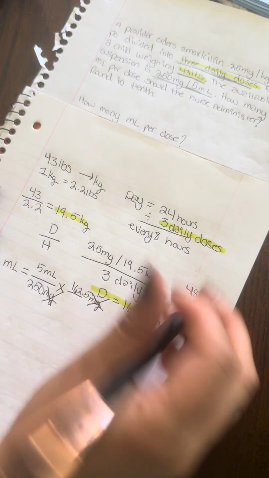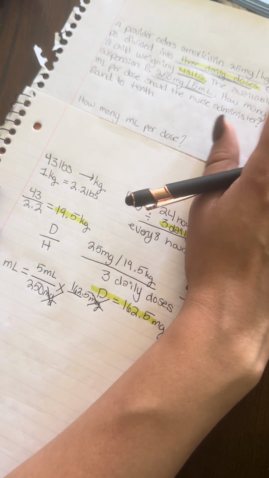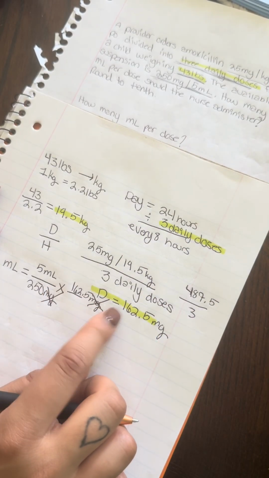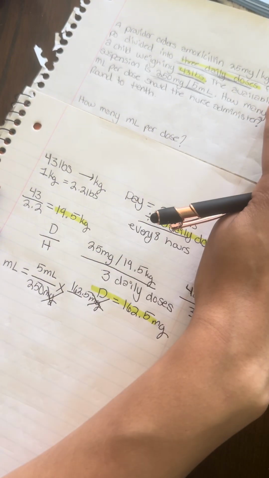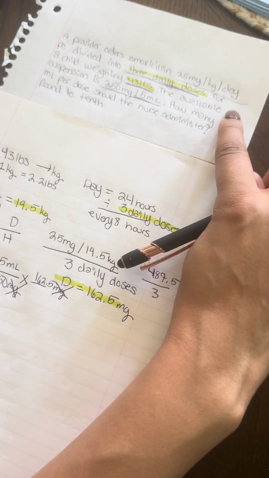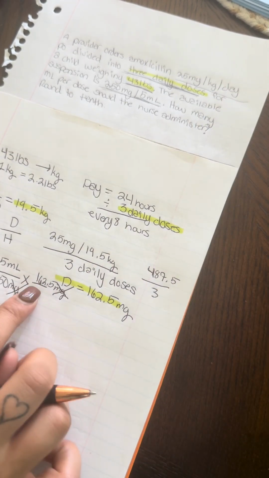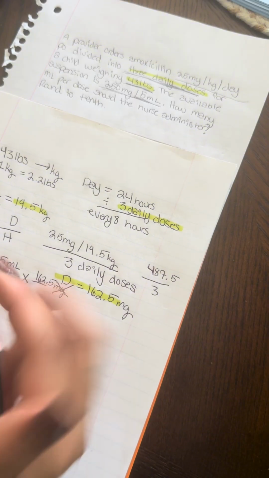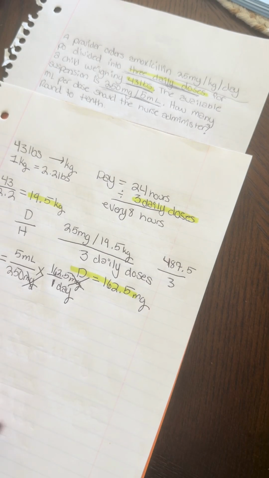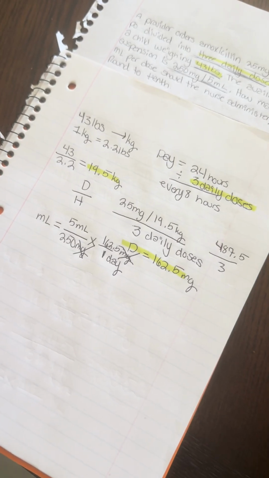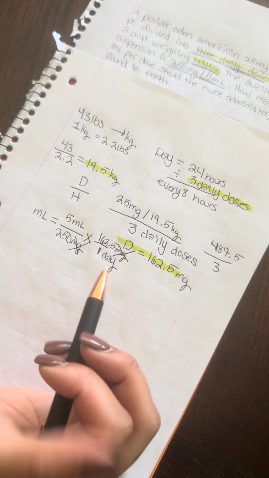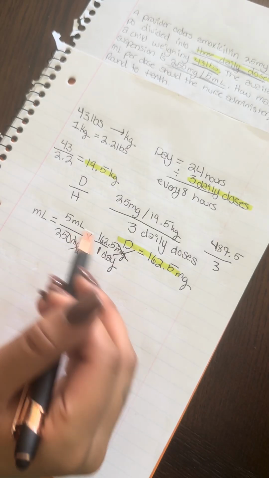Oh, and it's per day. So for our desired 25 times 19.5, and then when we get our answer divided by 3, we're going to put it over a day, because the day is by itself, so we're going to put dosage per day, 3 daily doses per 1 day. I hope that makes sense. So 3 daily doses of 162.5 milligrams per day. So now let's continue solving the equation.